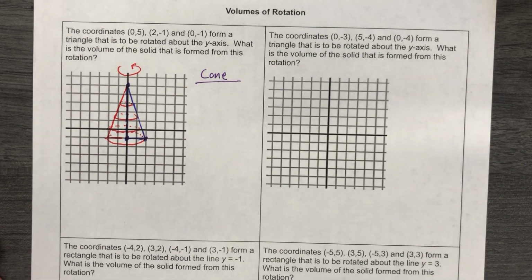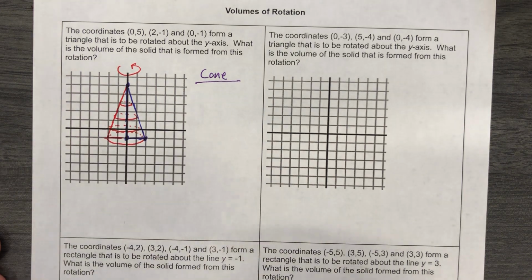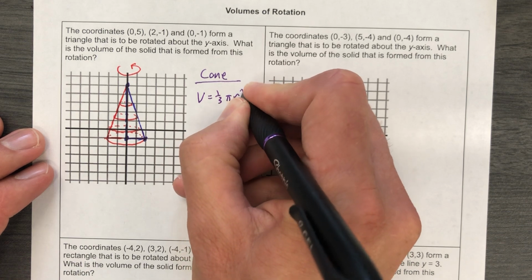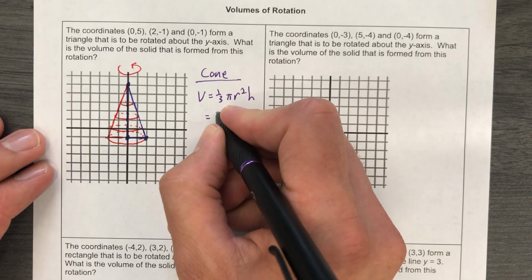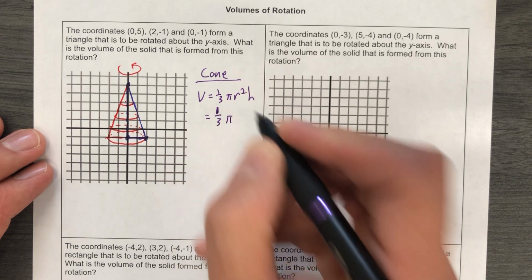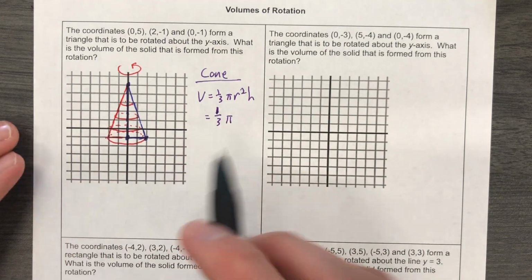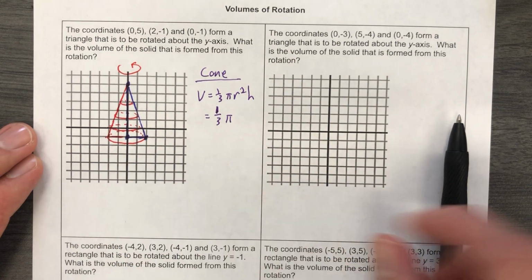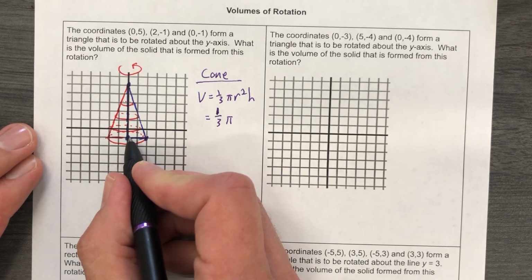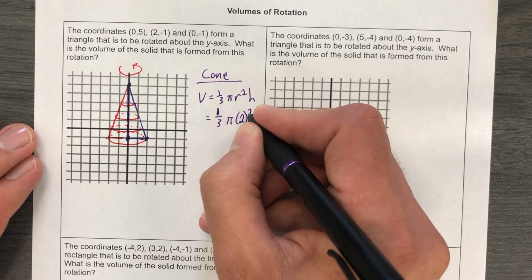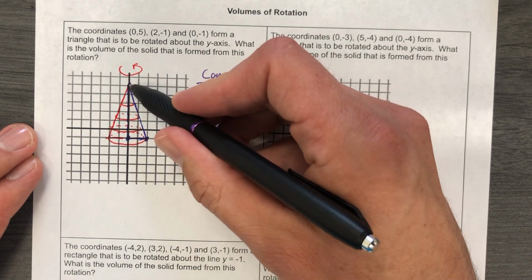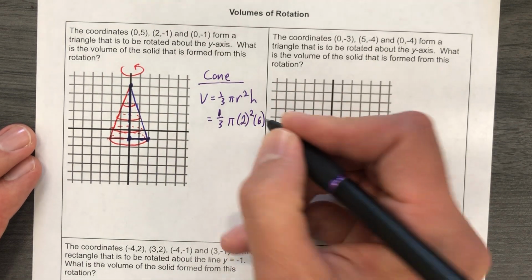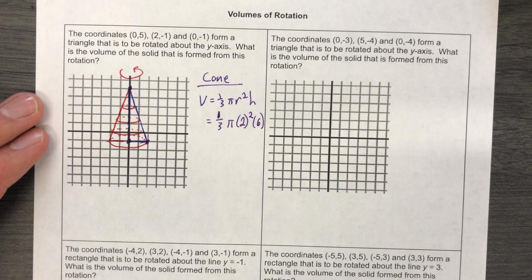So now all we have to do in order to answer the question, which asks for the volume, is find the radius and the height. That's all we have to do. So the volume of a cone is 1/3 pi r squared times h. So 1/3 pi. The radius, okay, knowing our cone is sitting on its base, there's the circle. We're going to have a radius of 2 and a height of, okay, start here, end here, 1, 2, 3, 4, 5, 6, which actually makes so much sense. Those numbers are kind of staring us in the face to start with.